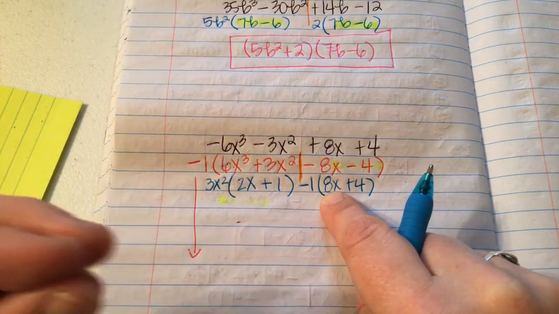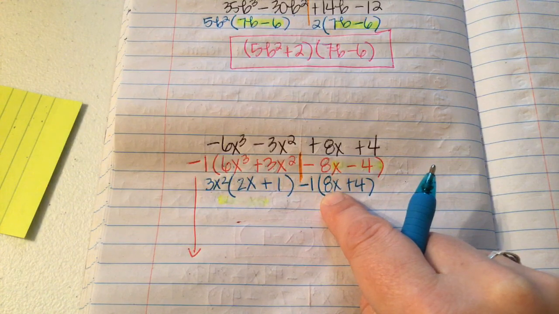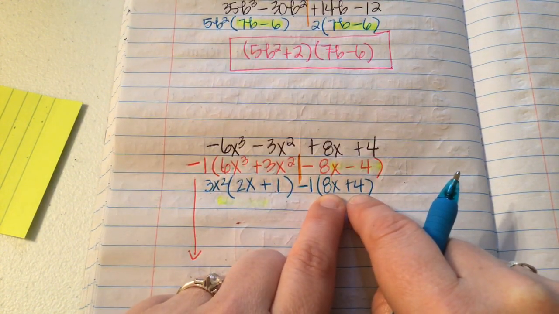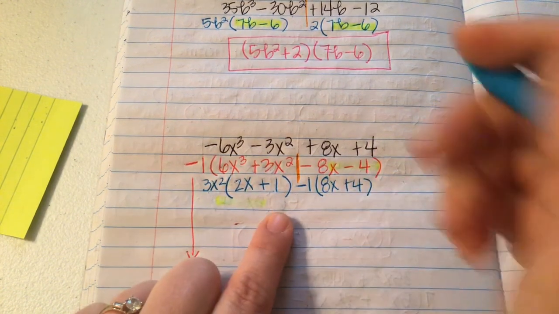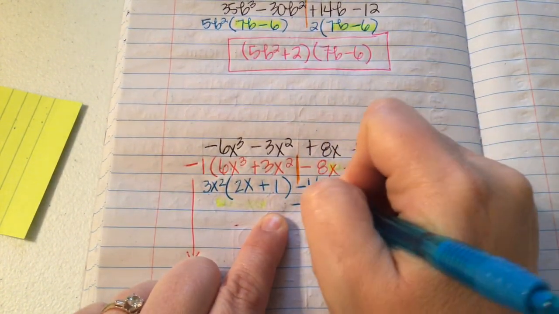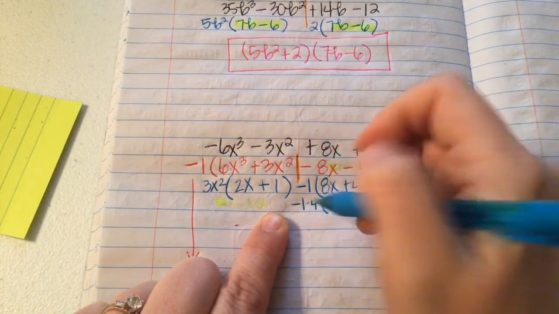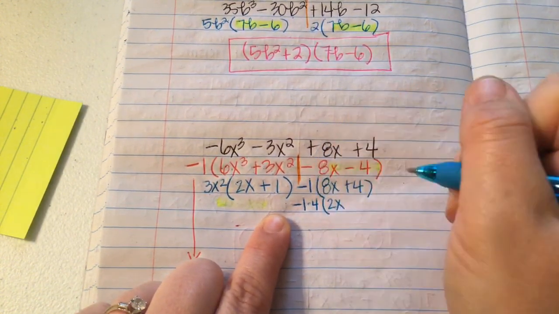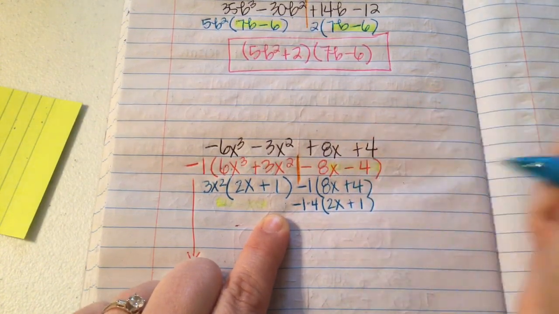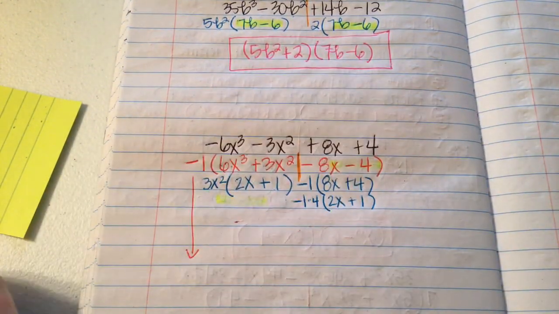If I have 8x and I want 2x to be left behind, I know that the greatest common factor that I'm going to have to take out is 4. So -1 times 4. 8x divided by 4 is 2x. And 4 divided by 4 is 1. And now they match.